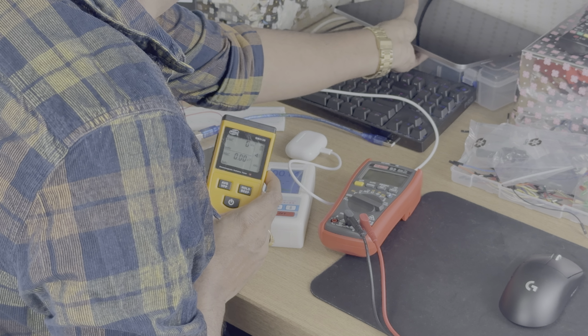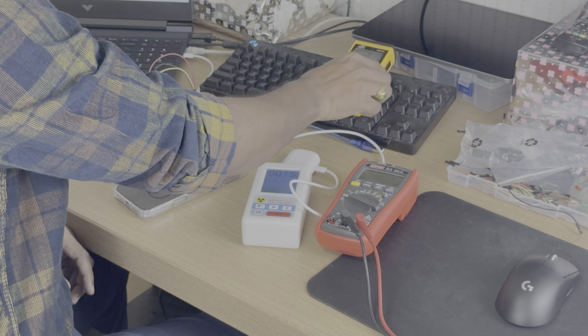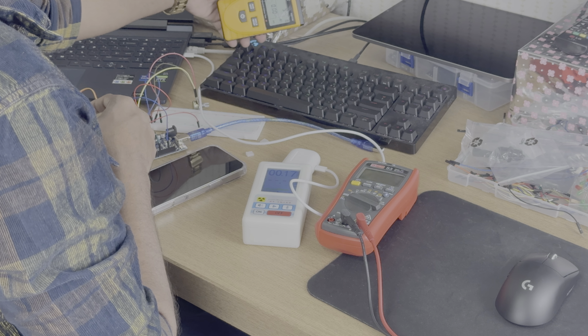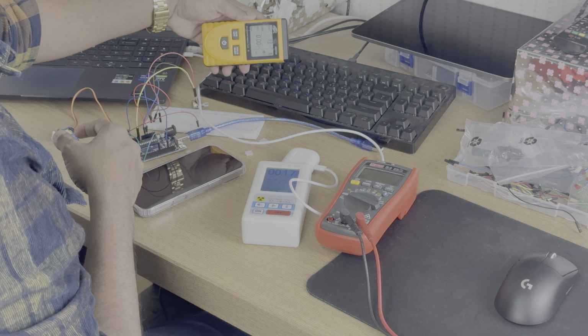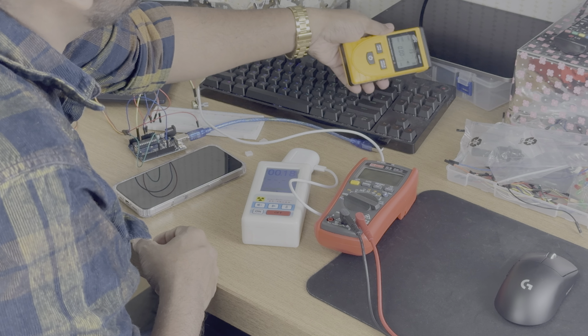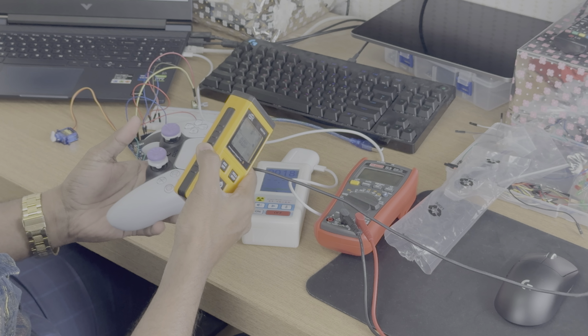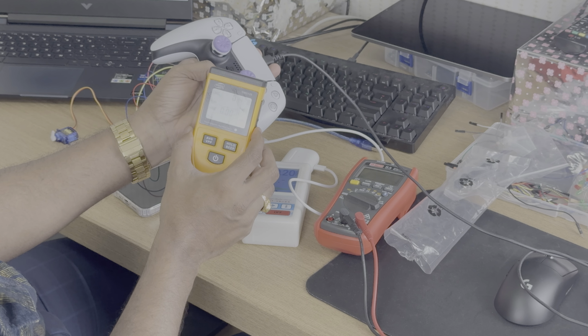Okay, now I will take it towards this keyboard. Now you can see the reading is showing something, but it is not that harmful. It is coming 9 volt per meter, something like 12 volt per meter. Are the readings visible? Okay, it is not harmful. Now I have this console. Let me measure this one. It also has some value. It is in charging mode.